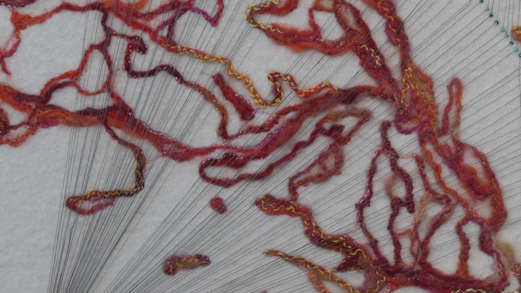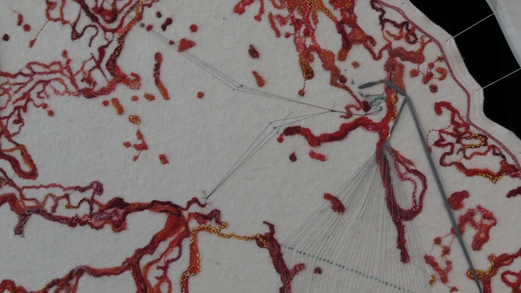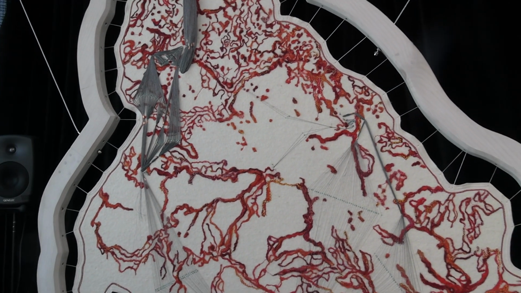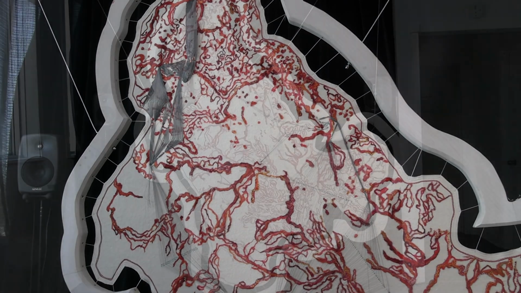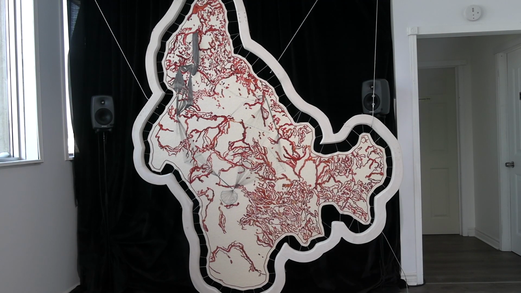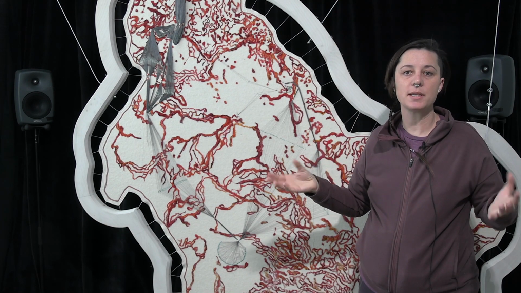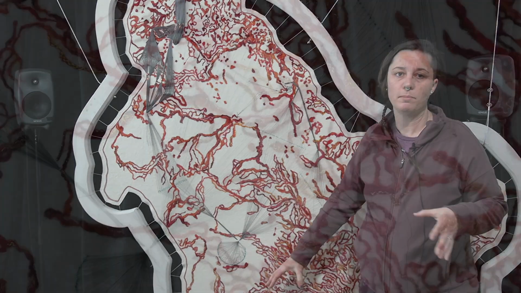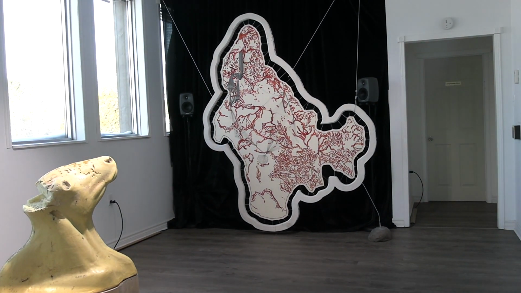And then the red that you're seeing represents waterways. I took satellite imagery of waterways and transposed it onto the map and needle felted it and then embroidered it on top of that to bring out the waterways even more, because I feel like they are the lifeblood of the land. And then the shape of the map comes from the historical range of bison. This would have been the area that they would have traveled in their migratory route when millions of them still inhabited the land, pre-colonial contact.